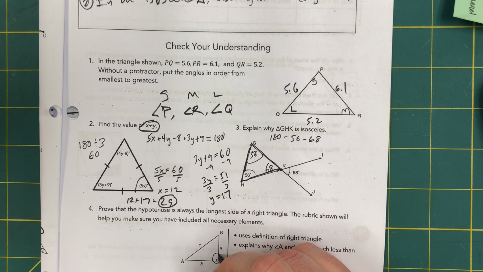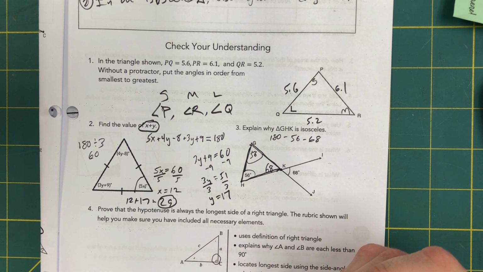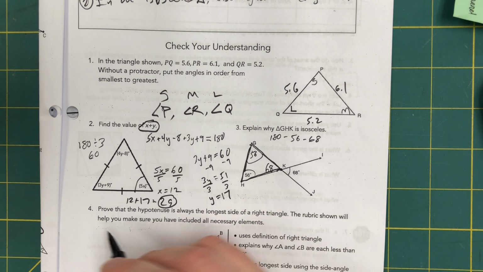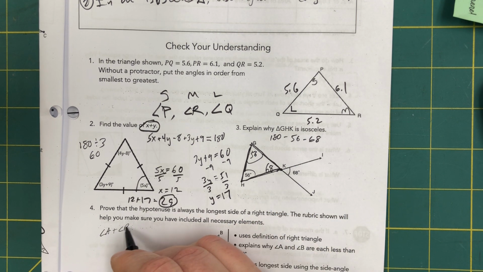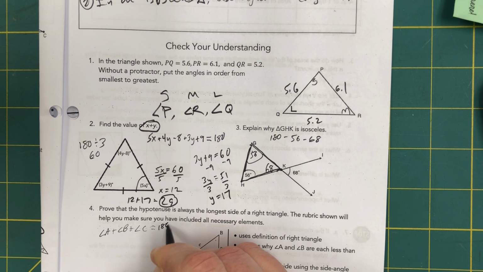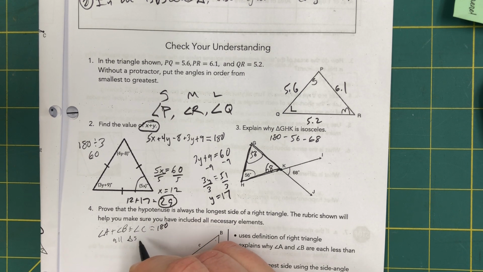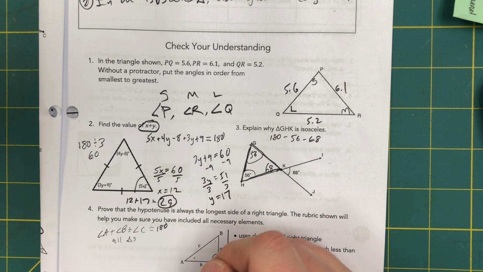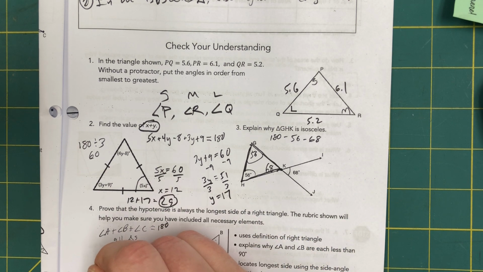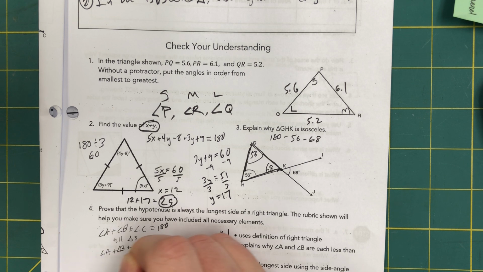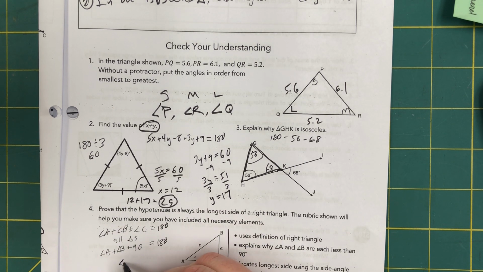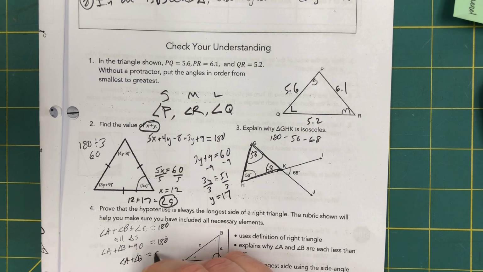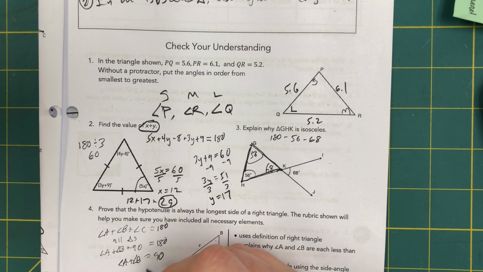if this is 90, well then these two have to be less than 90. Neither of them can be 90, because we know that angle A plus angle B plus angle C is equal to 180, because that's all triangles. So since we already know C is 90, we can say A plus B plus 90 equals 180, or just A plus B equals, when we subtract both sides by 90, A plus B has to equal 90.